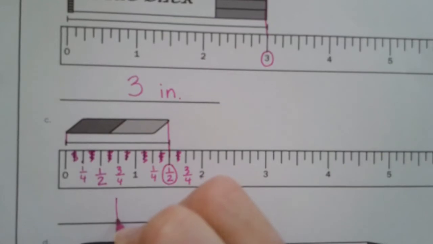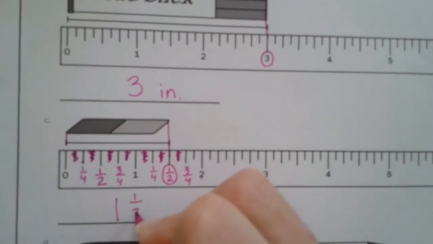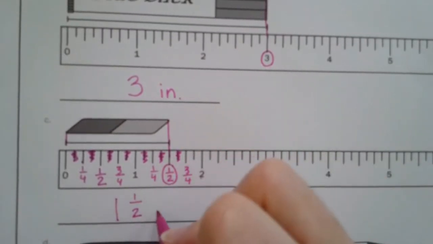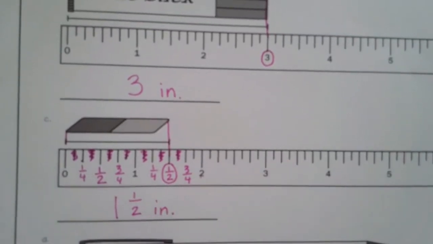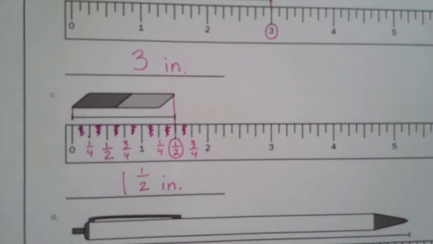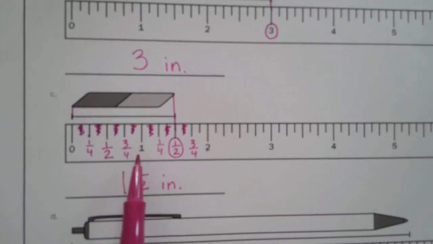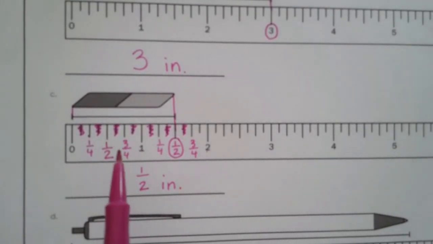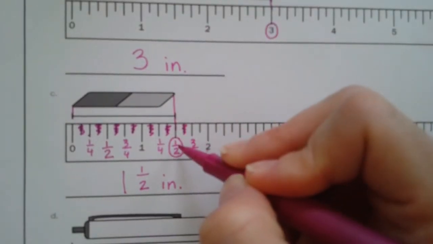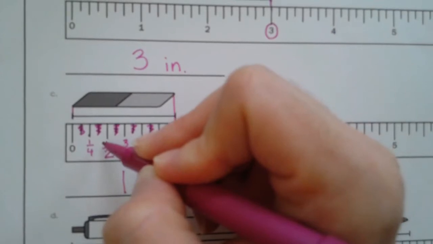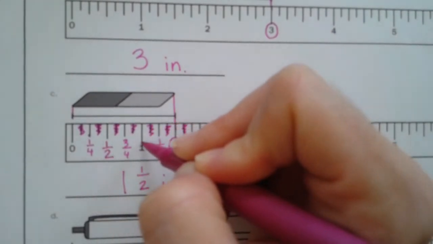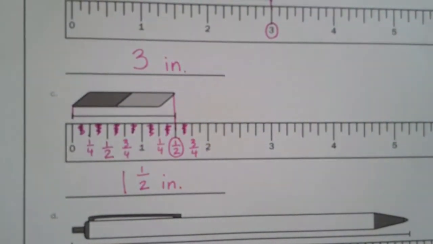So it's 1 whole plus 1/2 of an inch. 1.5 inches long. It's very, very important that you don't ignore how many whole inches it is as well. It's not just this fraction of an inch. If that were the case, it would have stopped here before you ever got to the 1 whole inch.